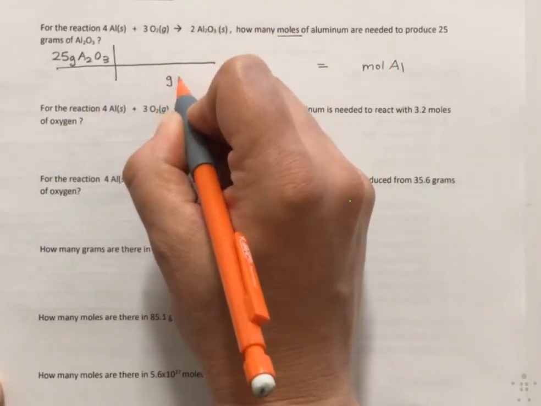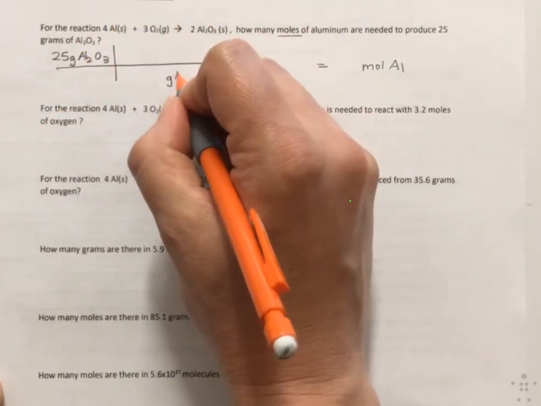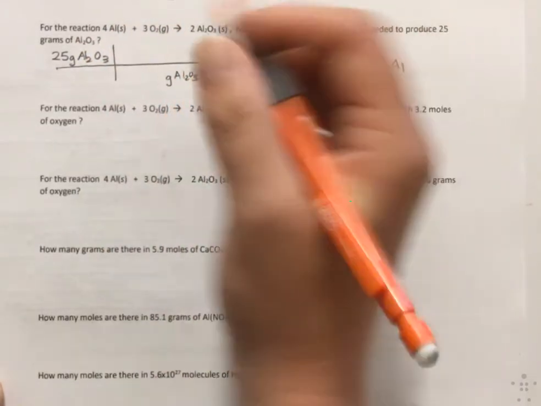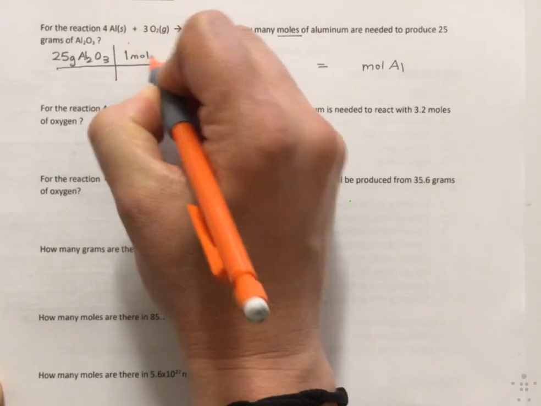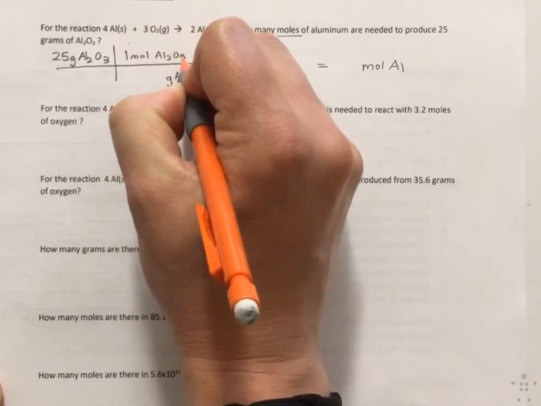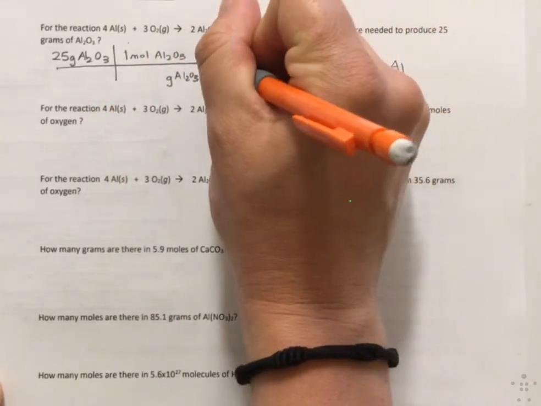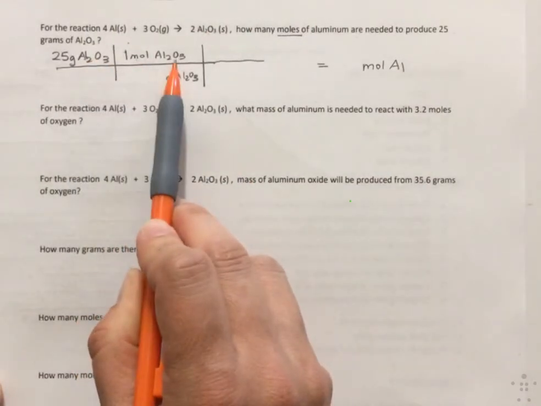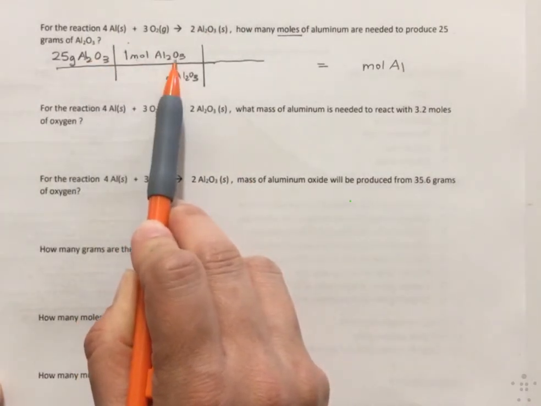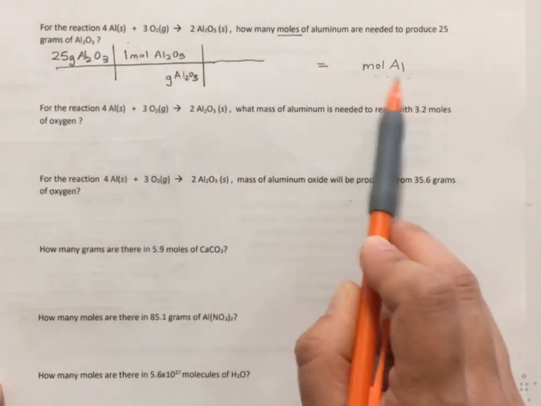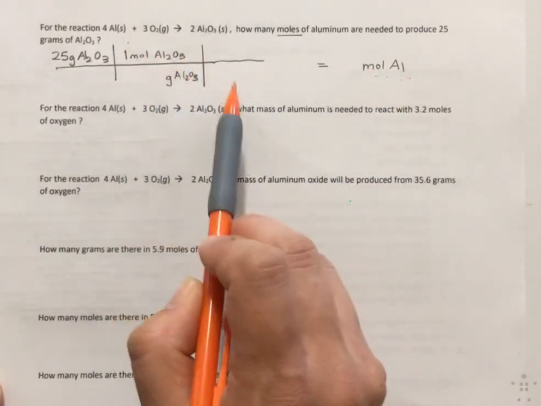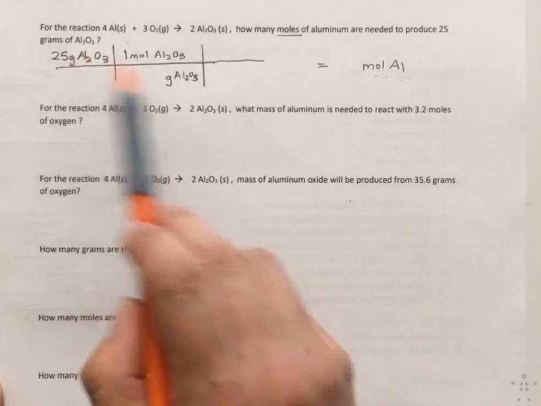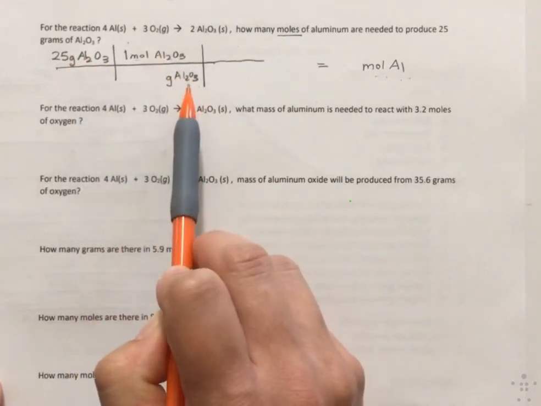So grams of Al2O3 in the bottom, and that will go in the top, and that'll be our first step. And then as you can see, moles of Al2O3 are what we're in, but that's not what it asks for, so there's going to be another step after this. But in the meantime, we need to find the molar mass of aluminum oxide.